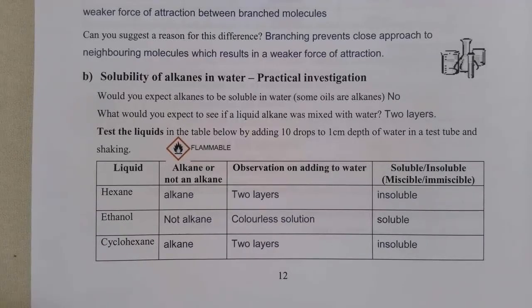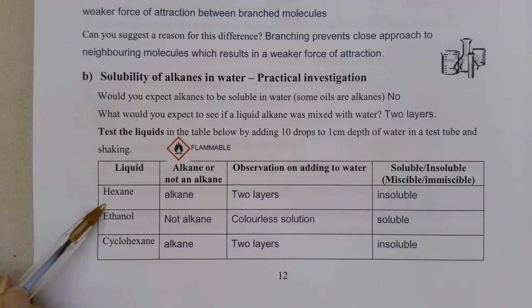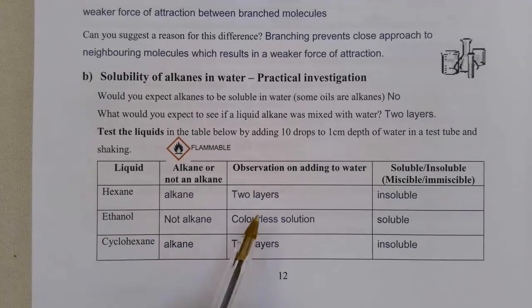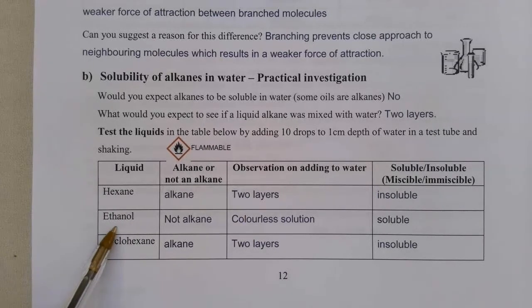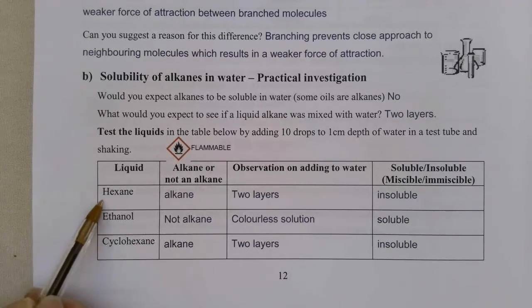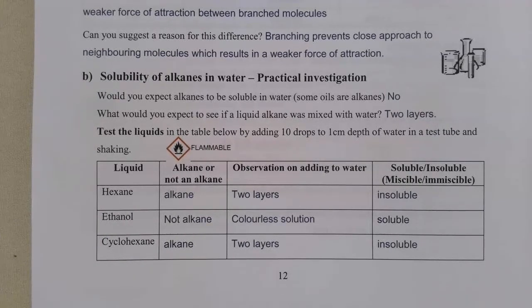The last thing you need to be aware of is the fact that the alkanes are insoluble in water. They don't mix with water. So hexane, which is our example of an alkane, will form two layers when you add water. Ethanol, which is not an alkane, it's an alcohol, forms a single colourless solution. It's highly soluble in water. Doesn't matter if it's a cyclohexane, a cycloalkane, or an alkane, neither of them will be soluble in water. Again, this is something we're going to study in more detail when we look at solubility later on this year.